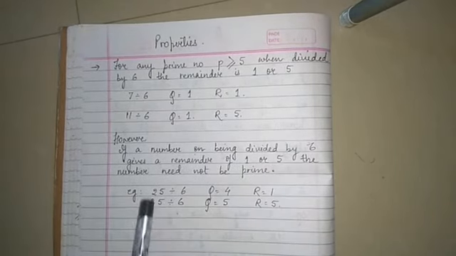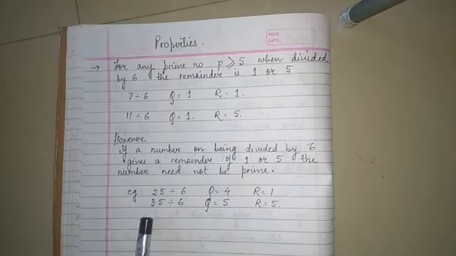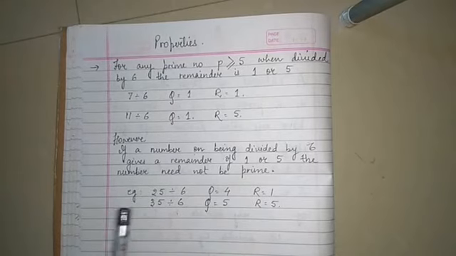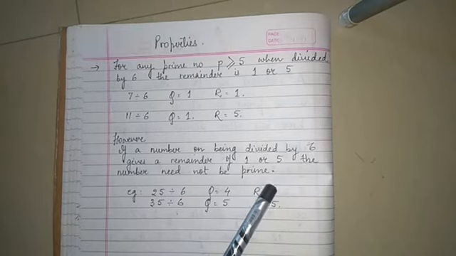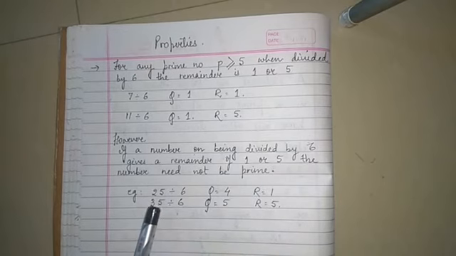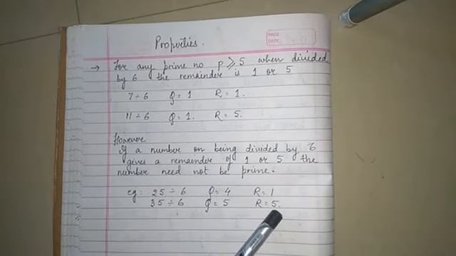So for these two numbers, 25 and 35, when we divide them by 6, in the first case, in the case of 25, we obtain a remainder of 1, and in the case of 35, we obtain a remainder of 5.